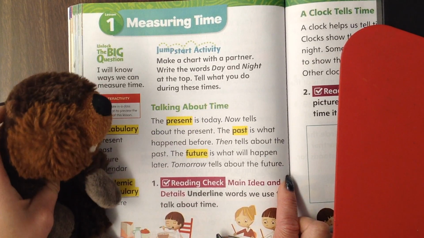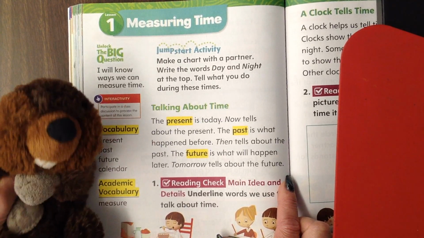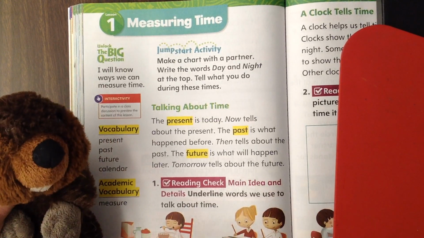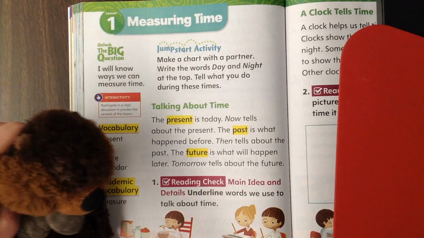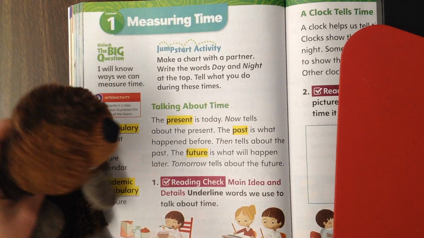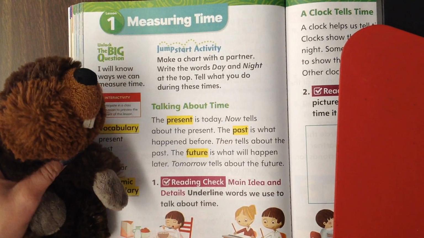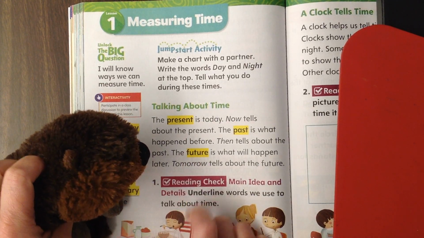Okay. So, what did you do yesterday, Beeves? Oh, I chewed down some trees. Oh, good. So when you chewed down trees, that's in the past, okay? And what is something you're going to do tomorrow? I'm going to use the trees and build a dam. Good. That is something that is in your future. So that's something that might happen tomorrow.